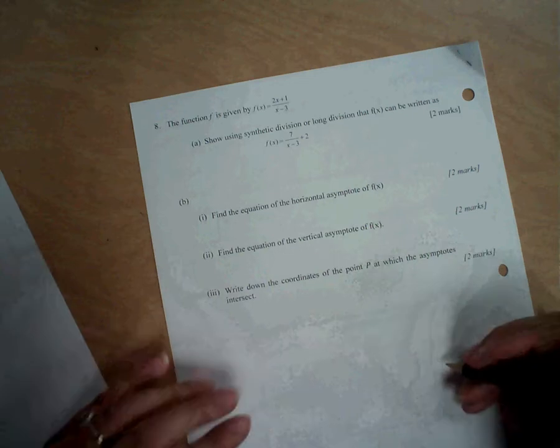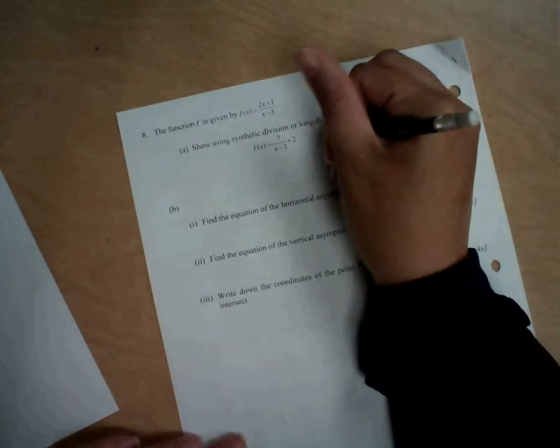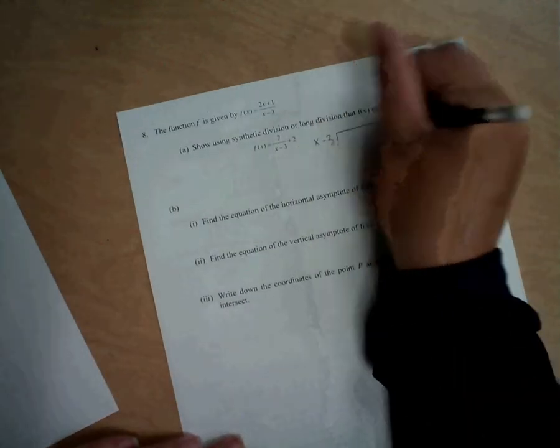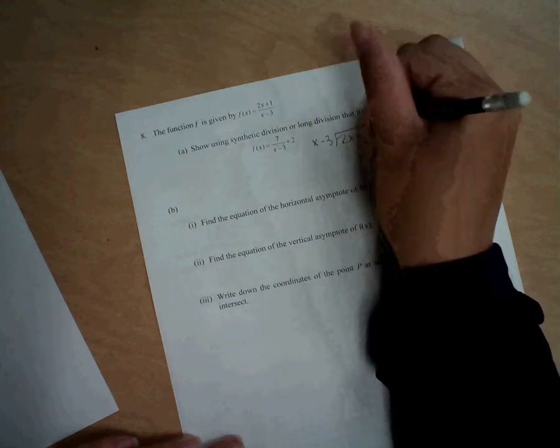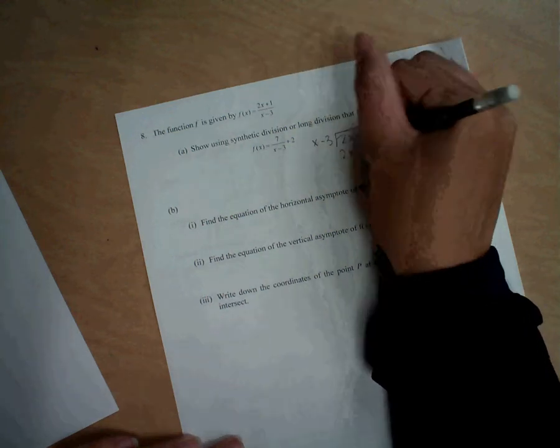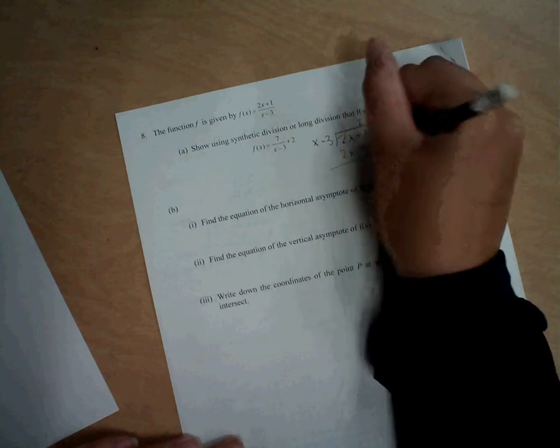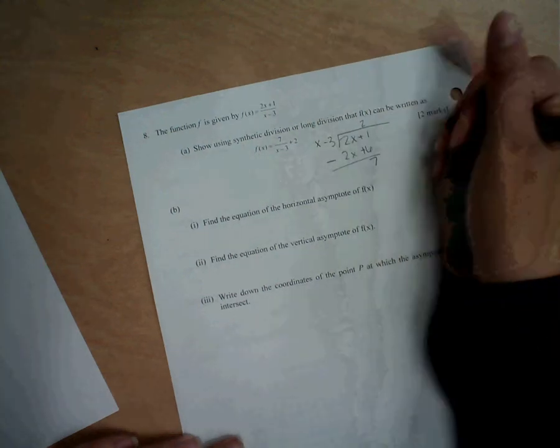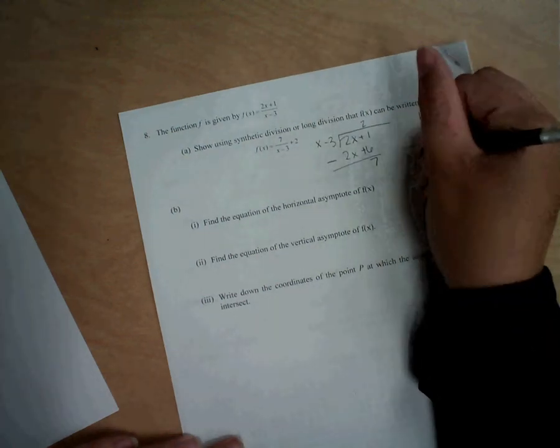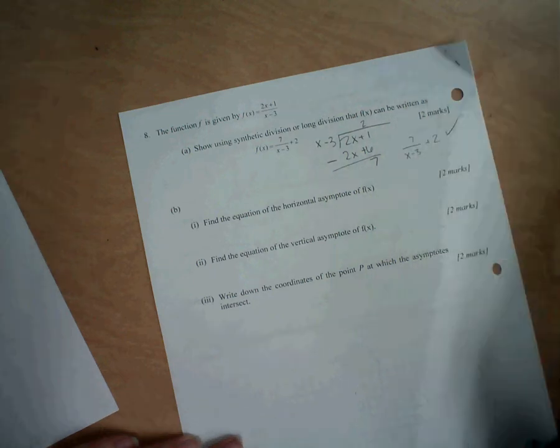The function is given by this. Use synthetic division or long division to show that it can be rewritten this way. So you're just setting up long division. You have your answers there to double check. Then change your signs. That is 7. 7 it goes on top. X minus 3 plus 2. That's all you have to do there.